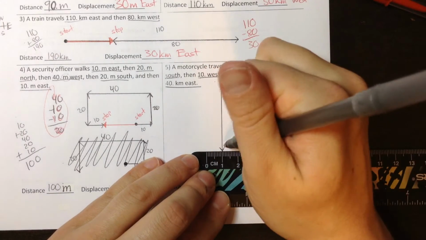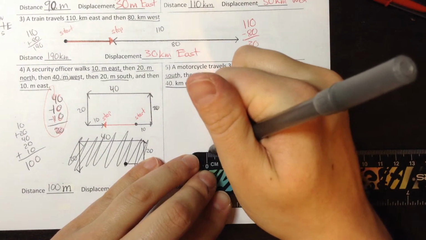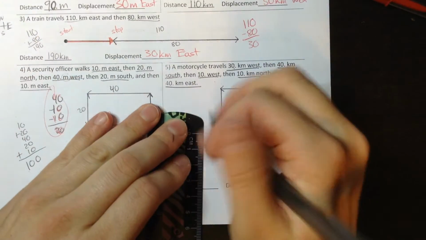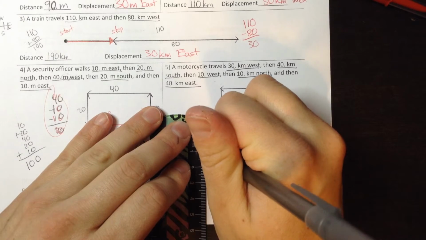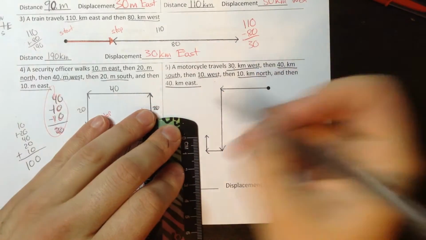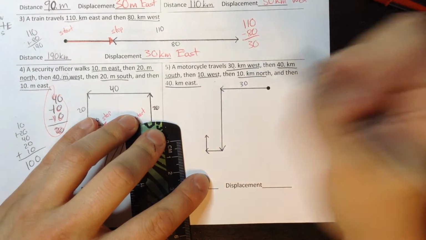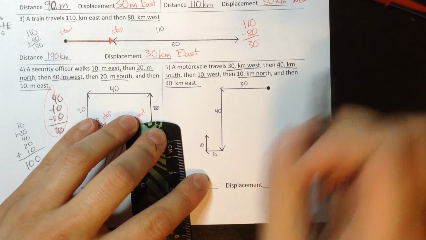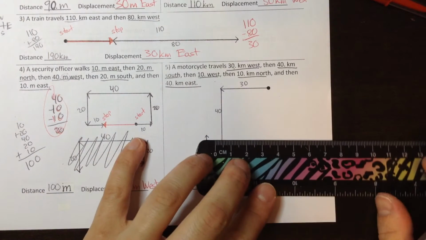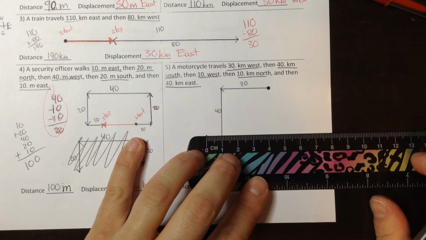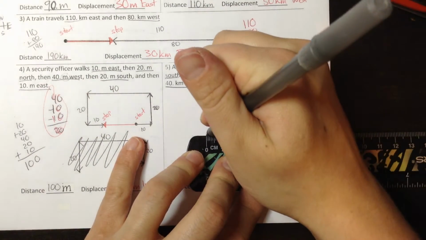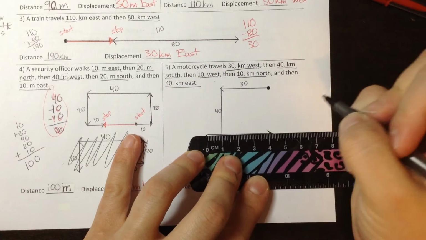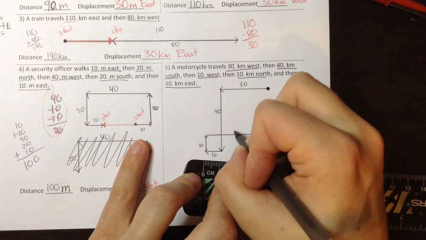So going this direction. Then 10 north. If you need to, as you do them, you can mark them off. Or you can label them so you can keep track. And then 40 east. 40 east.